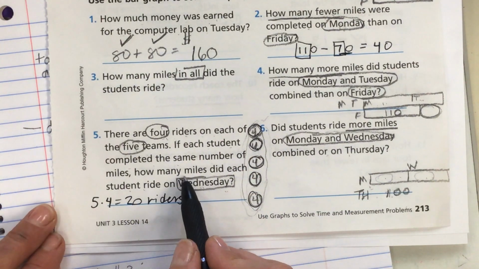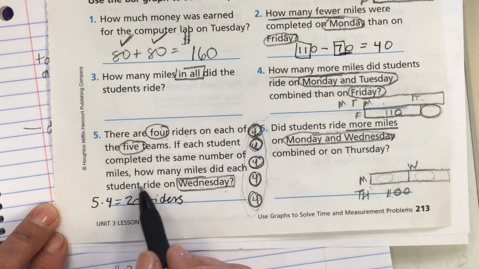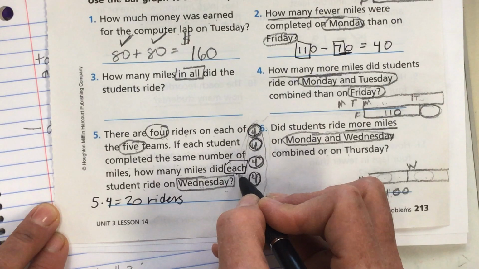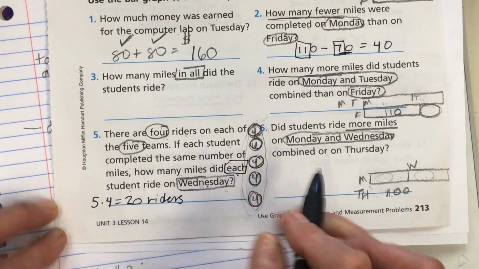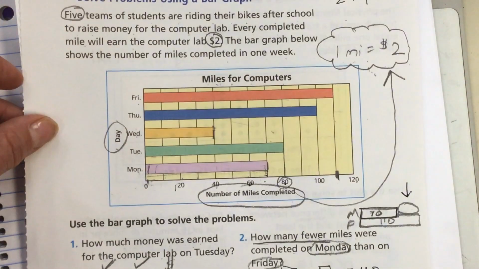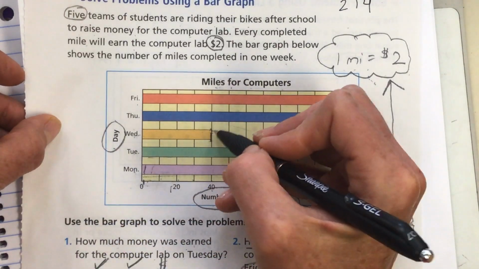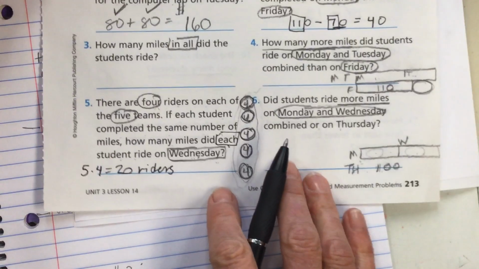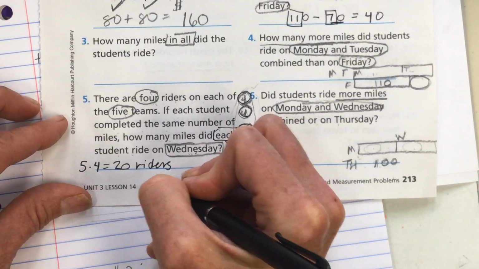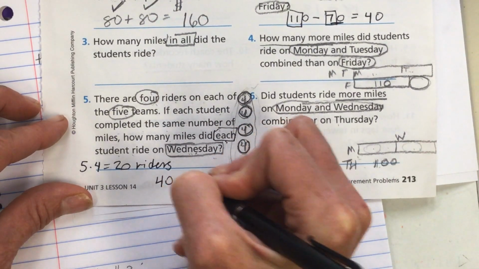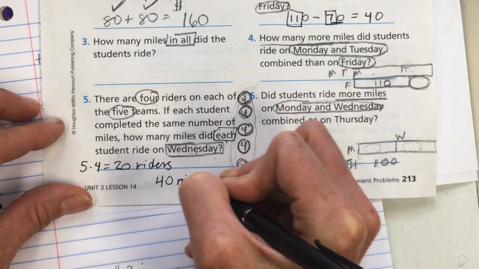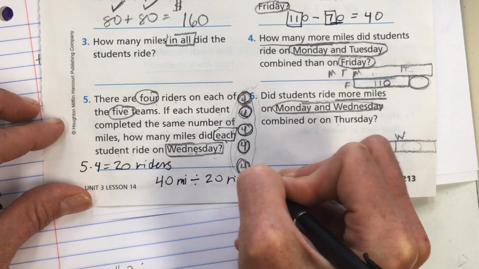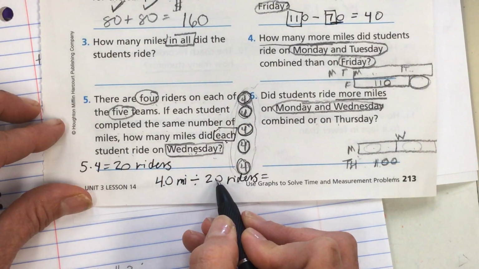The second thing, it says, well, how many miles did each, I should have put a box around that keyword, each student ride on Wednesday? Well, I have to look back up to the bar graph, and I see Wednesday, it looks like they went a total of 40 miles. So we have 40 miles total, and I'm going to need to divide it up between the 20 riders. Okay, so 40 divided by 20.